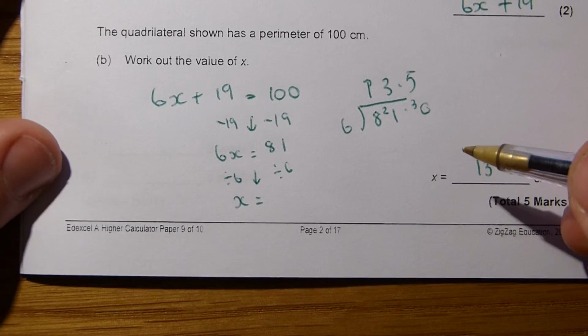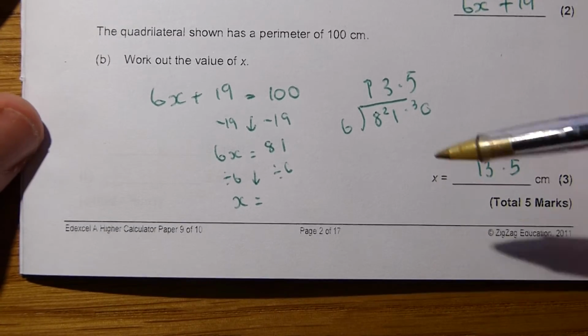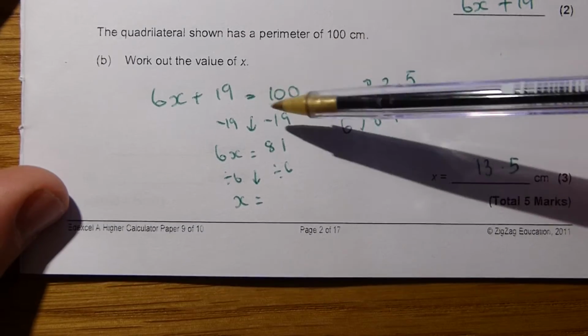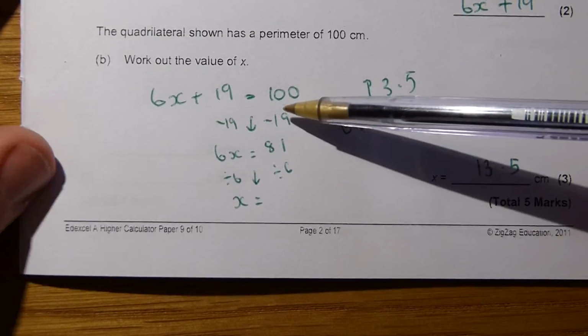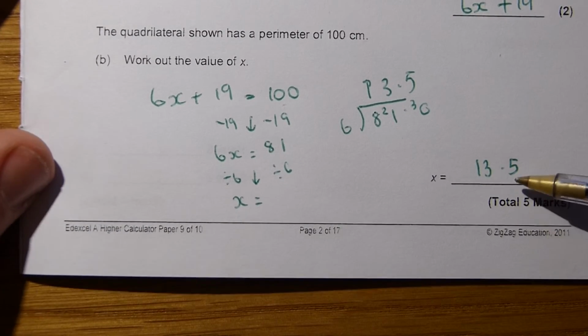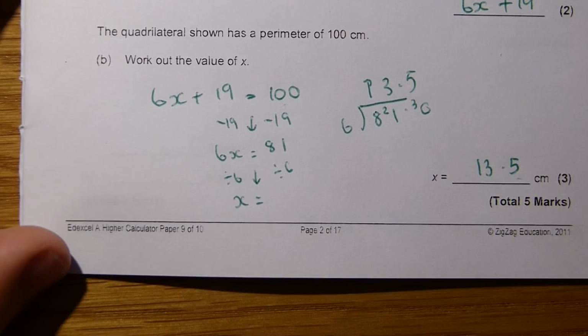You'll realise at this stage I don't have a calculator with me. 3 marks here. 1 mark for saying that the perimeter that we've got so far is equal to 100. Second mark for attempting to solve it as an equation, and third, final mark for getting the answer, 13.5.